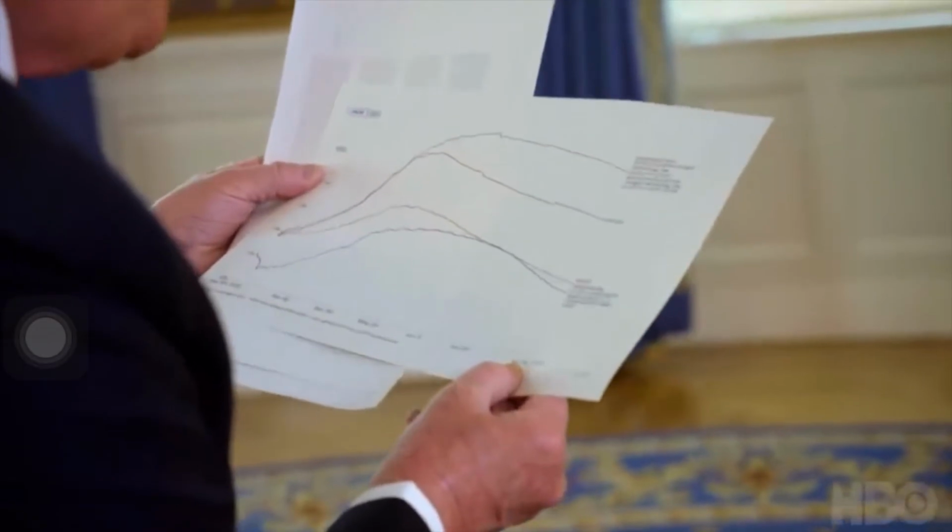Let's look. And if you look at death... Yeah. It's started to go up again. One. Well, right here, the United States is lowest in numerous categories.